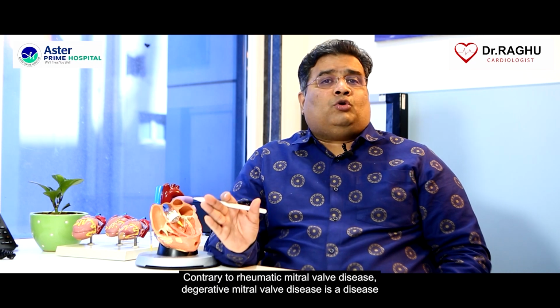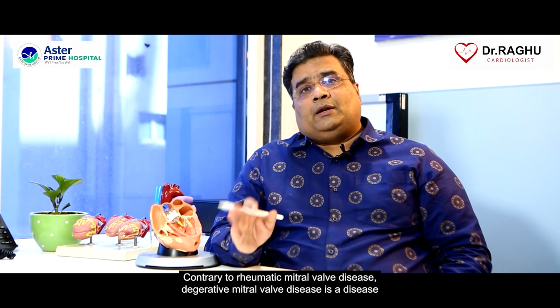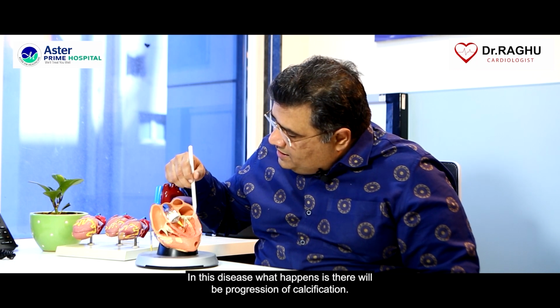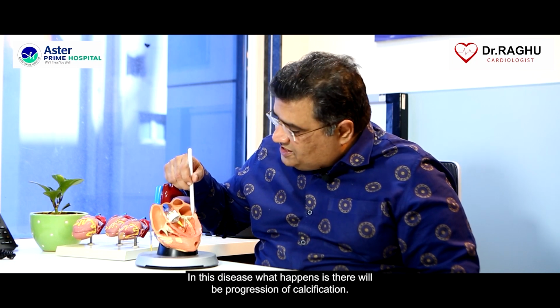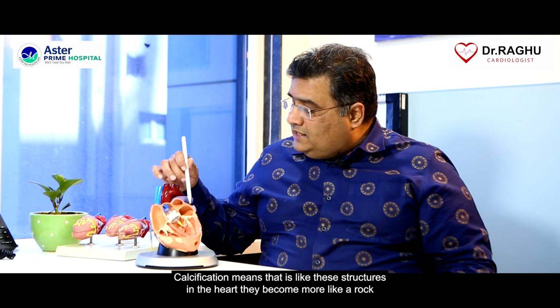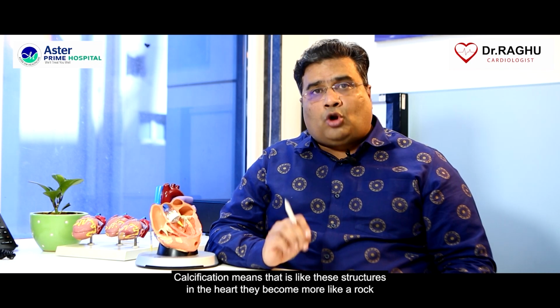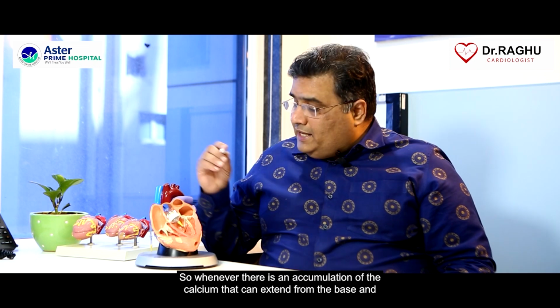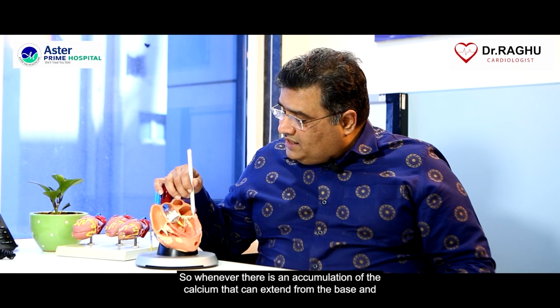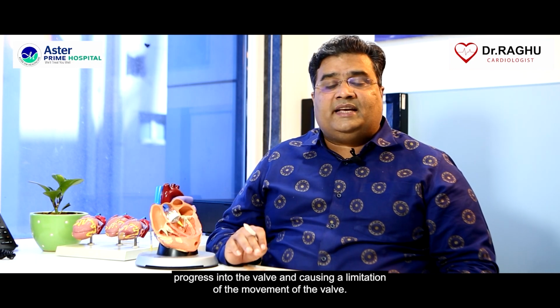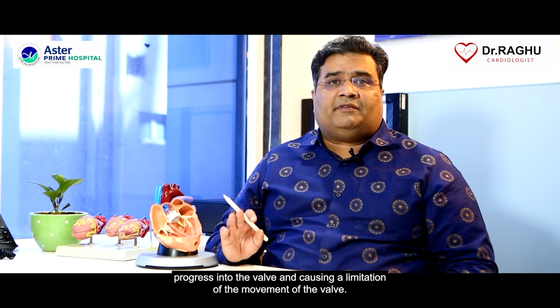Contrary to rheumatic mitral valve disease, degenerative mitral valve disease is a disease of aging. In this disease, there is progression of calcification. Calcification means these structures in the heart become more like a rock because of accumulation of calcium. The calcium can extend from the base and progress into the valve, causing a limitation of the movement of the valve.